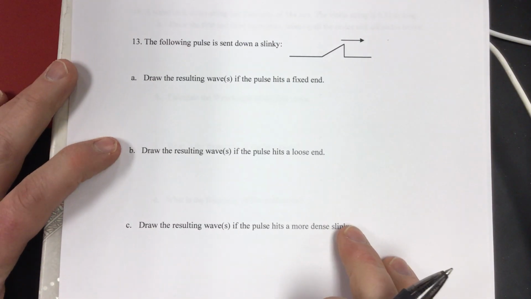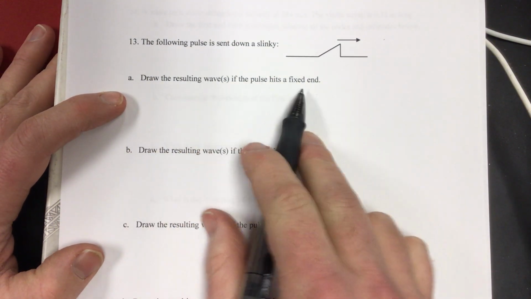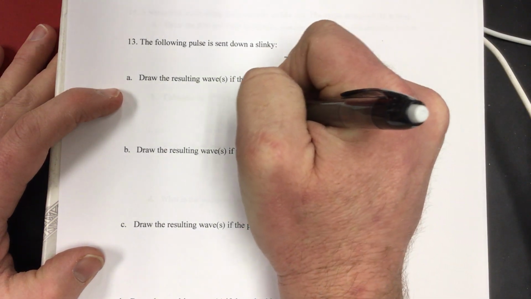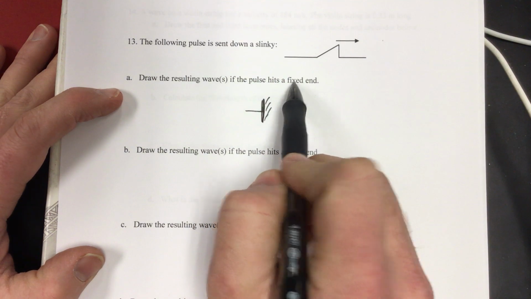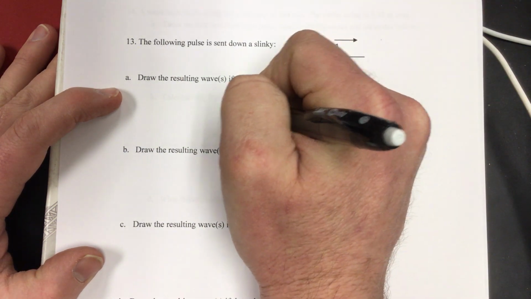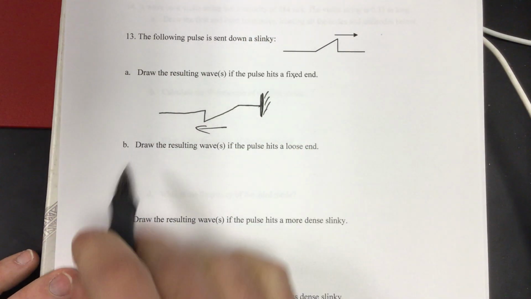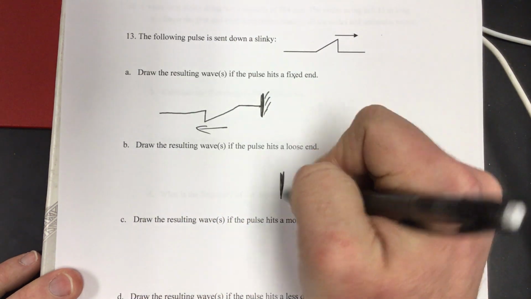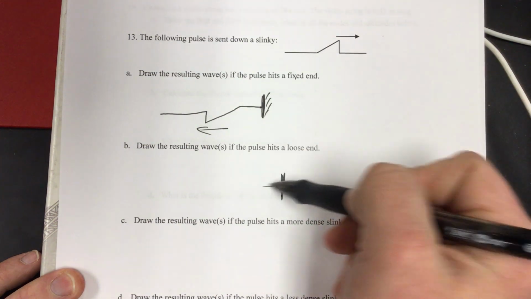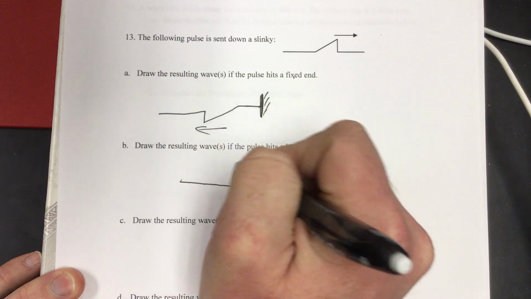All right, reflection. Following pulse, oh, there's that triangle, sent down a slinky. Draw the resulting waves if it hits a fixed end. So if it hits a fixed end, it's going to come back. Fixed end means flipped, so it's going to flip over to the other side, and the leading side needs to stay the leading side. So we'll draw it this way. Good. Draw the result for a loose end. All right, so if it hits a loose end, it's going to come back the other way. It's not going to flip, but the leading side will still stay the leading side, so it'll be up on top still.